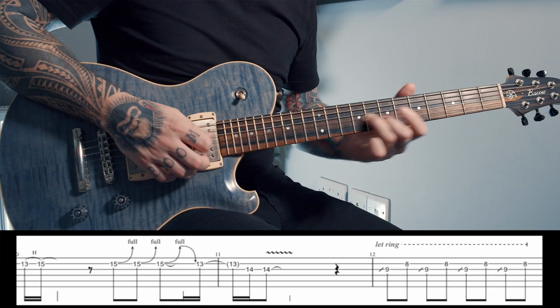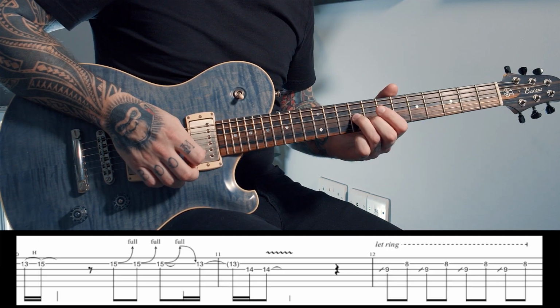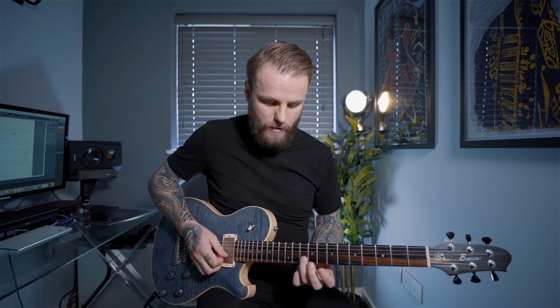You can let those ring into one another as well. And we finish off by going to the A note, 10th fret there, and that would be the start of the next 12 bar cycle. I'll play through the whole solo now, slowly.